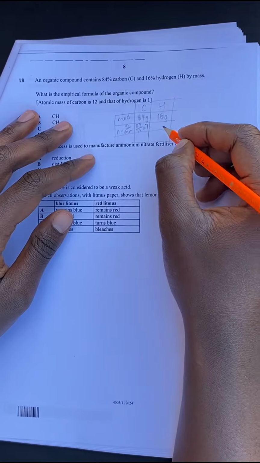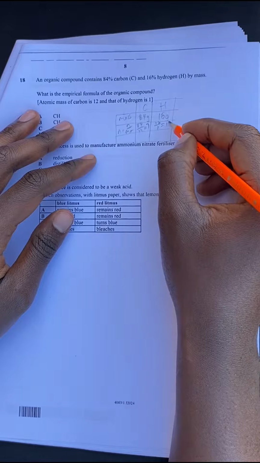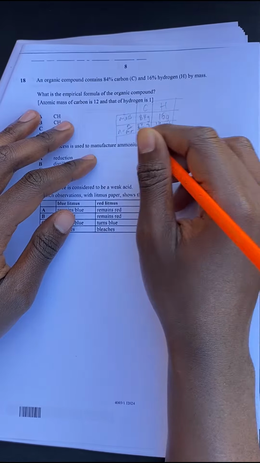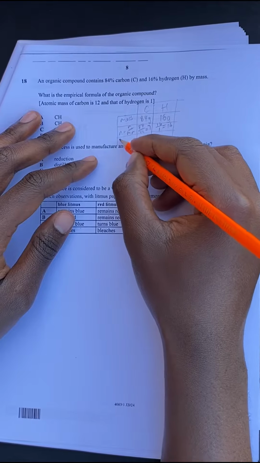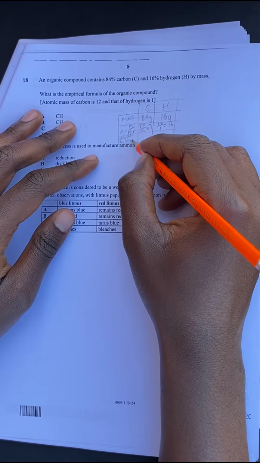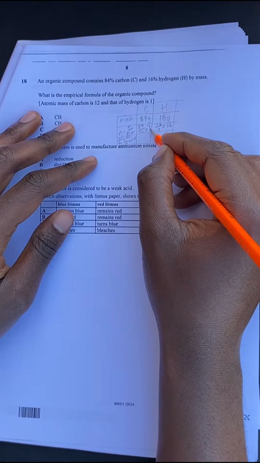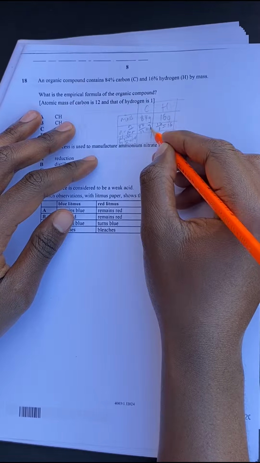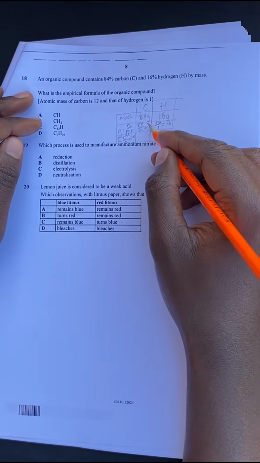For hydrogen, you're going to say 16 over 1, which is equal to 16. And the next step, we divide these numbers by the smallest n. So the number of moles for carbon is 7, the number of moles for hydrogen is 16. So the smallest is 7.